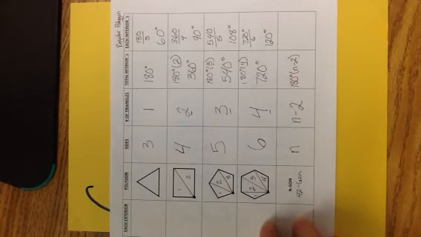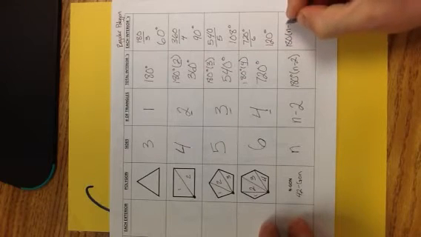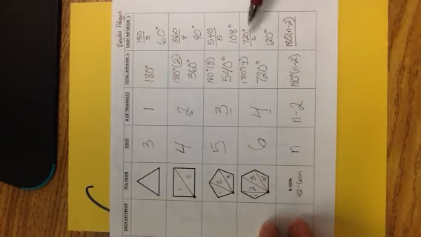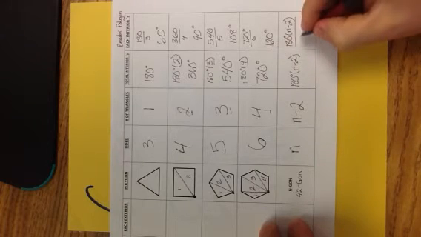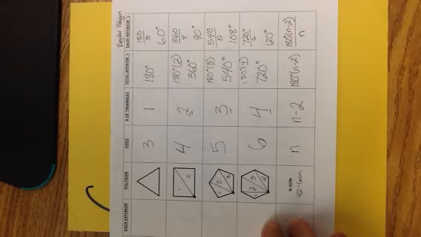So what would I say in general? The top number was always just the total interior, which we already know is 180, n minus 2, and then we divided by the number of vertices, and the number of vertices is equal to the number of sides, n. So we'll say 180 n minus 2 divided by n. So now we have a simple formula to find the total interior and to find each interior angle.